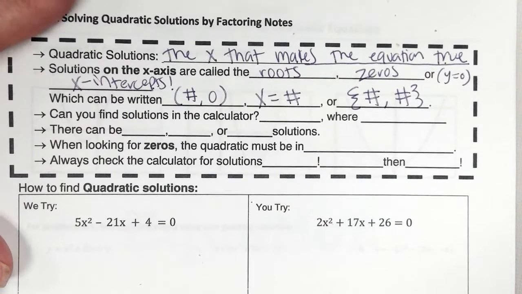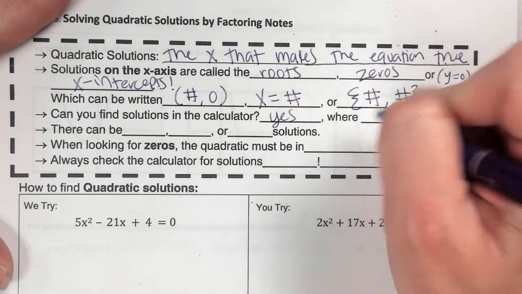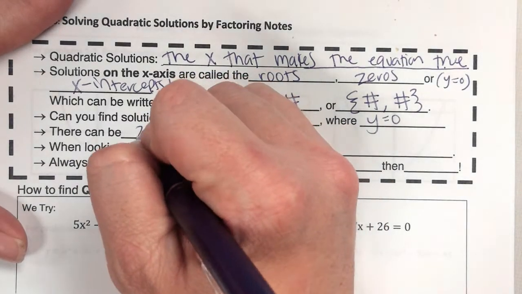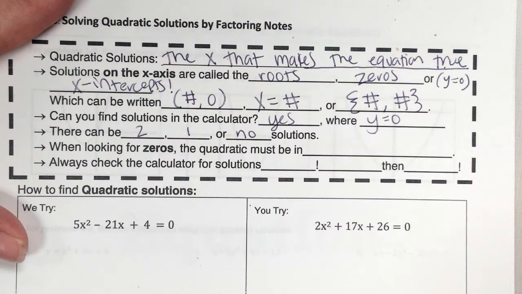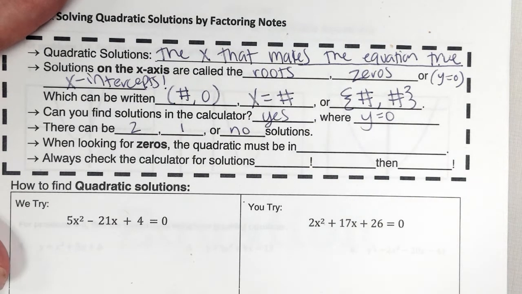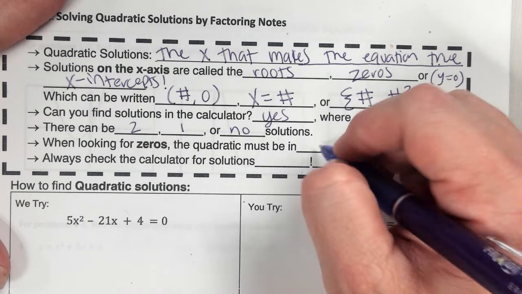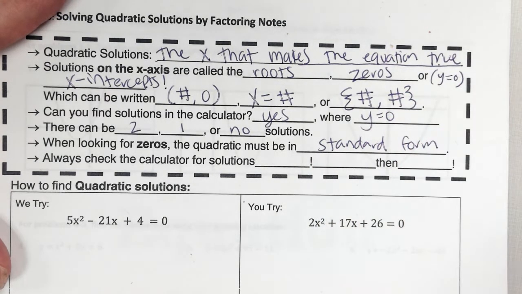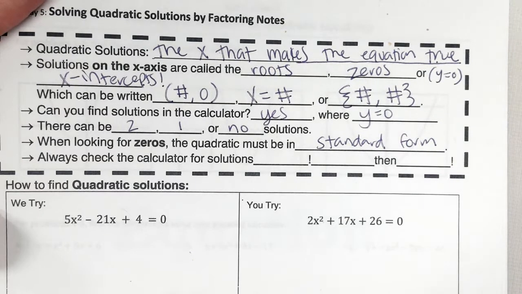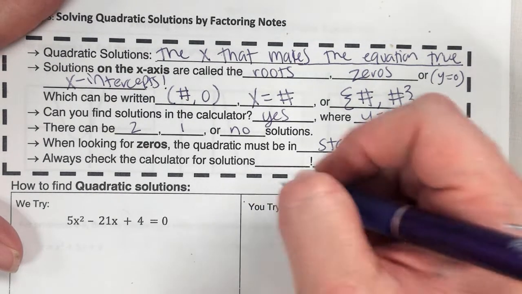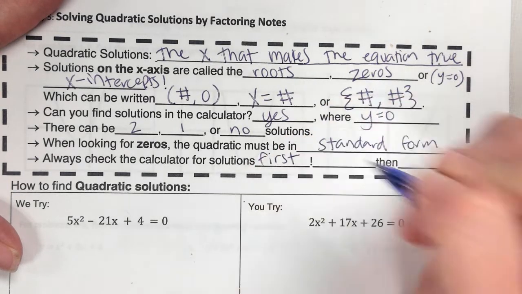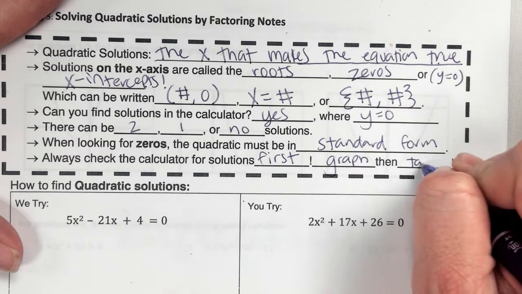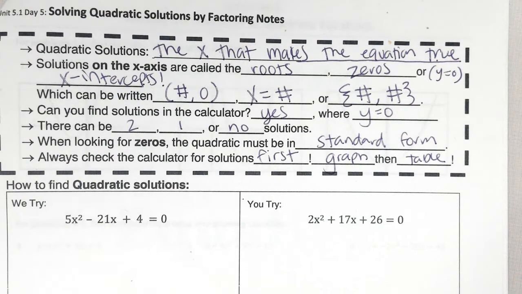Okay, can you find the solutions in the calculator? Yes. It's where y equals 0. So I'm going to show you that here in a second. Okay, remember there could be 2, 1, or no solutions. And when looking for zeros, the quadratic must be in standard form, which is what we talked about yesterday. So before you do this, it has to be in standard form. Always check the calculator for solutions. Y'all, think smarter, not harder. So you're going to look at your graph, then your table. And I'm going to show you what I mean by that here in just a second.